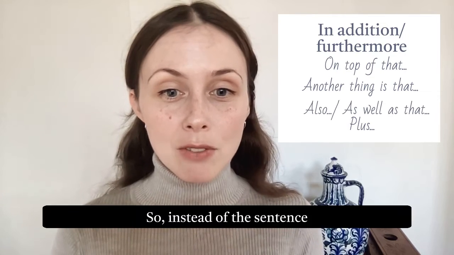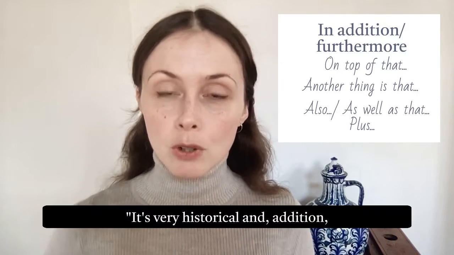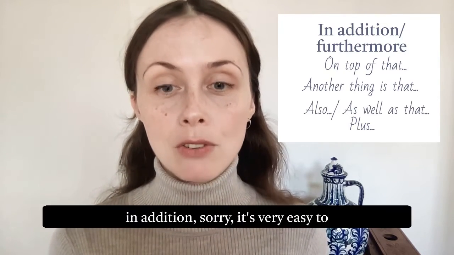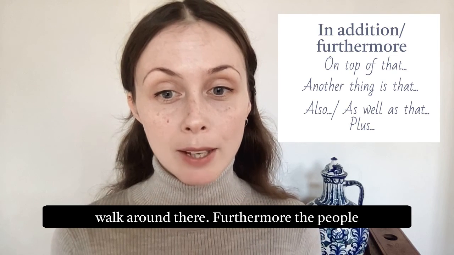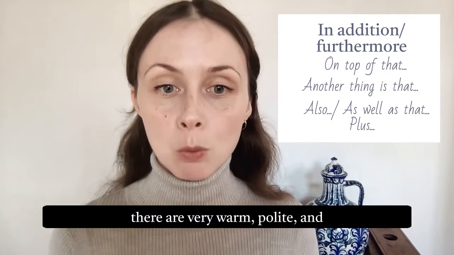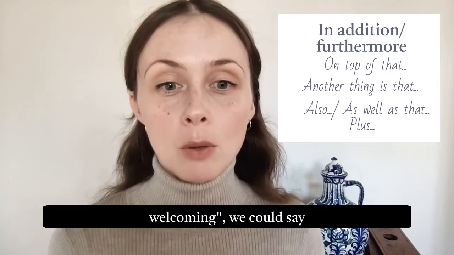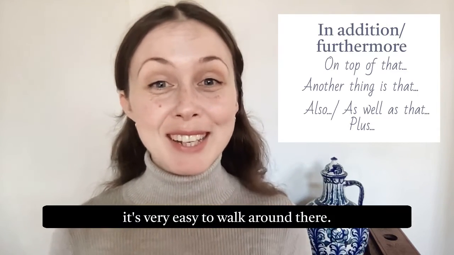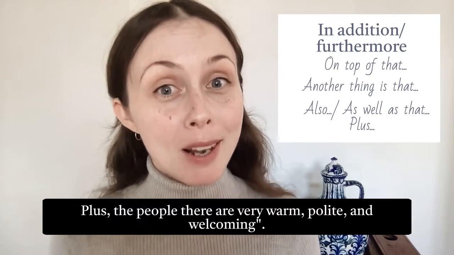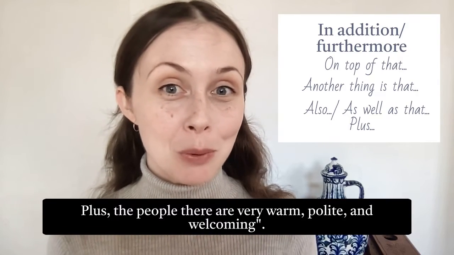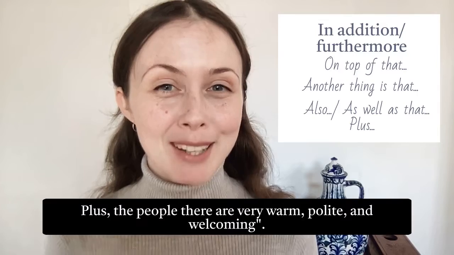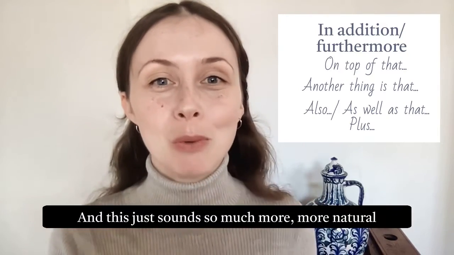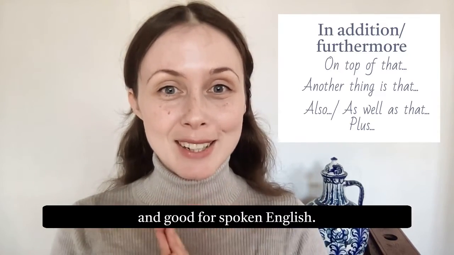So, instead of the sentence, it's very historical, and in addition, it's very easy to walk around there. Furthermore, the people there are very warm, polite and welcoming. We could say it's very historical, and on top of that, it's very easy to walk around there. Plus, the people there are very warm, polite and welcoming. And this just sounds so much more natural and good for spoken English.